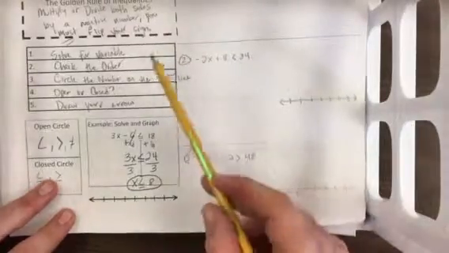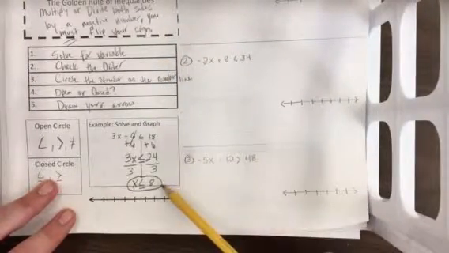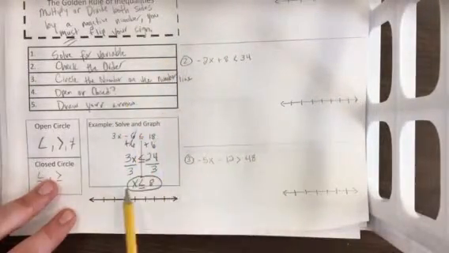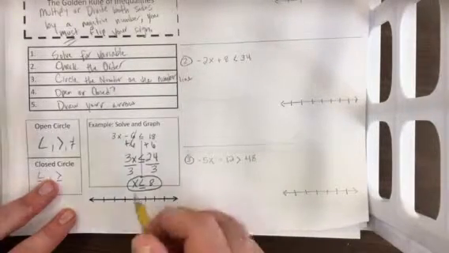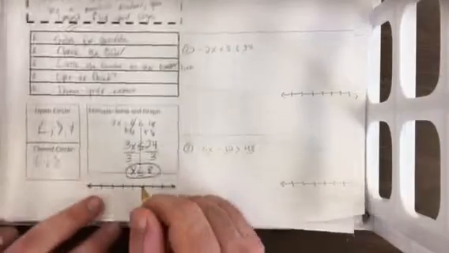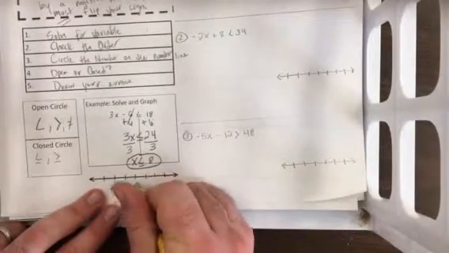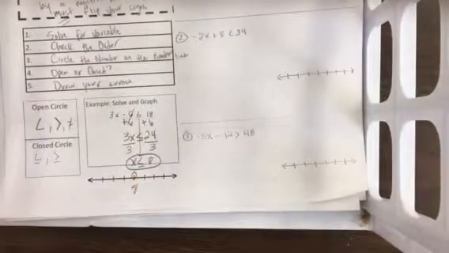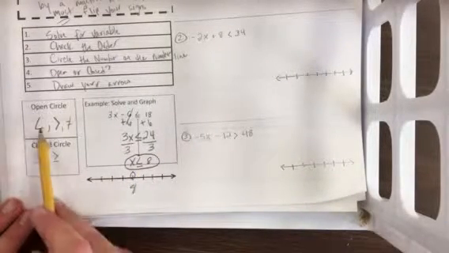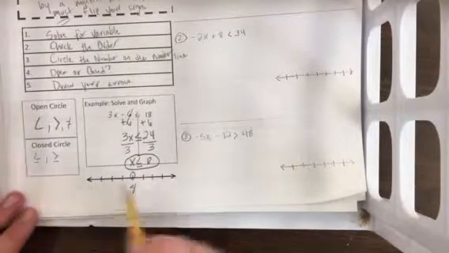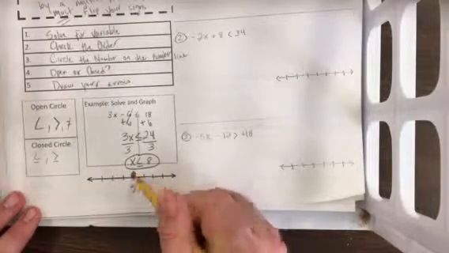So, step 1, solve for the variable. Check. Step 2, check the order. Does it go variable, sign, number? Yes, it does, so I'm good. Now I got to circle the number on the number line. So I'm going to write an 8 here, and I'm going to circle the number. I'm using a less than or equal to sign, so that means I have to close the circle. So I'm going to shade in the circle.